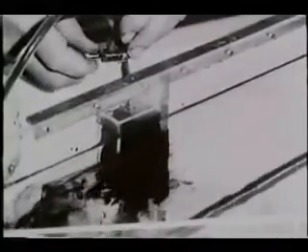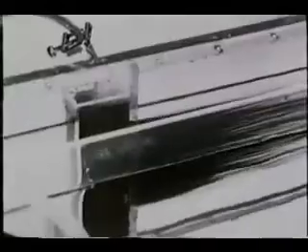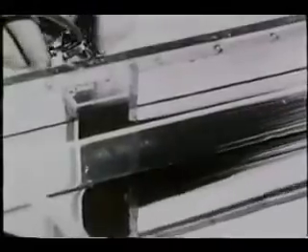The walls are moved parallel. Now we are looking directly at the wall which contains the slit. The slit is near the left edge of the picture.